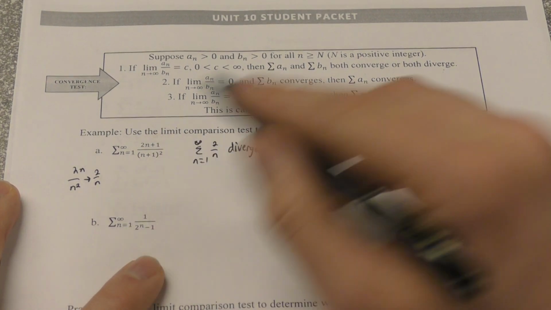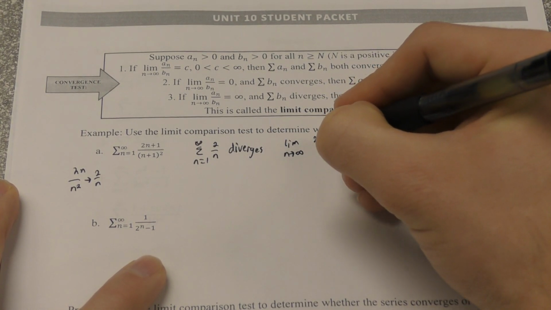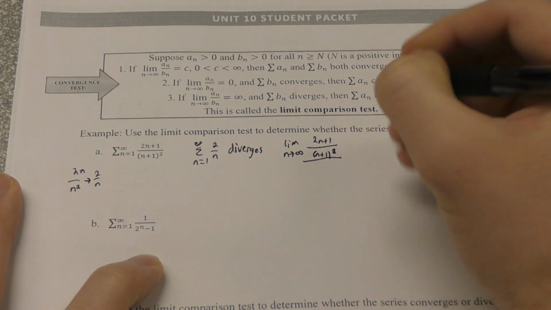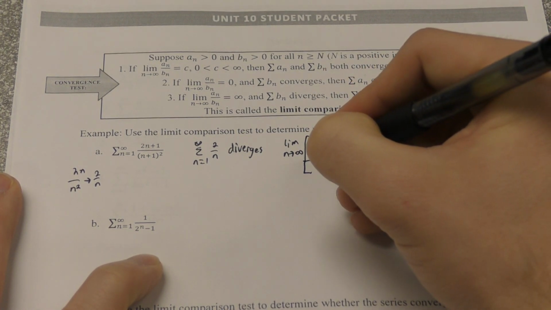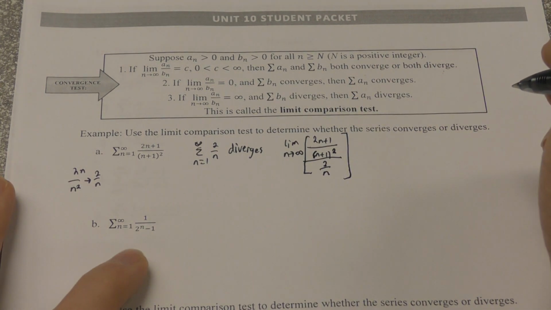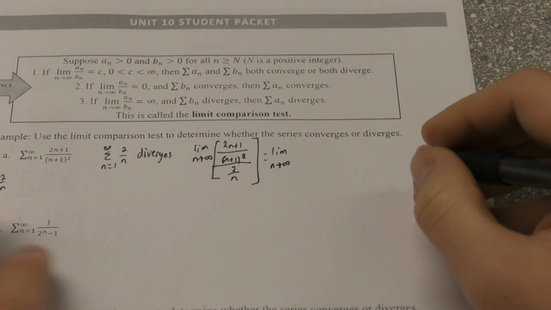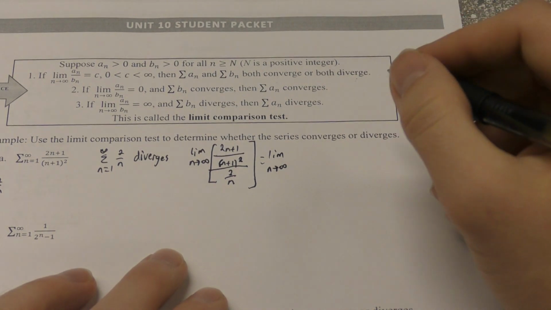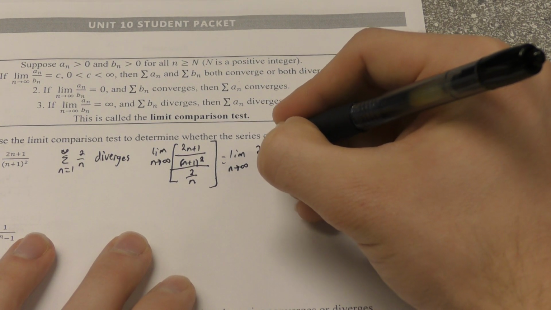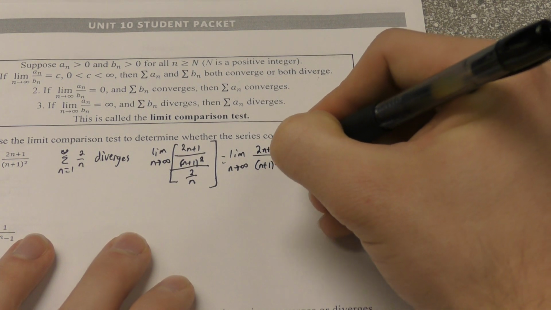Let me compare these terms to that one, and here's how that works. I'm going to say the limit as n approaches infinity of (2n plus 1) over (n plus 1) squared divided by, actually this limit should apply to everything, 2 over n. It's a lot of stuff to write out. Now I just got to clean this limit up. So this will be the limit as n approaches infinity. Now dividing by a fraction, same thing as multiplying by the reciprocal. That'll almost always happen in this limit comparison test. So this will be (2n plus 1) over (n plus 1) squared times n over 2.